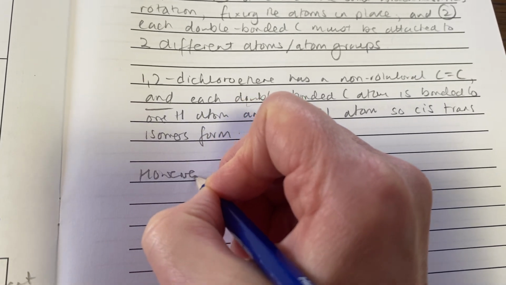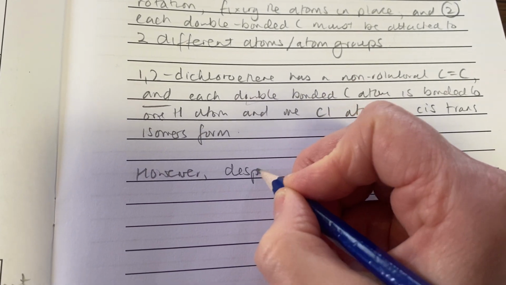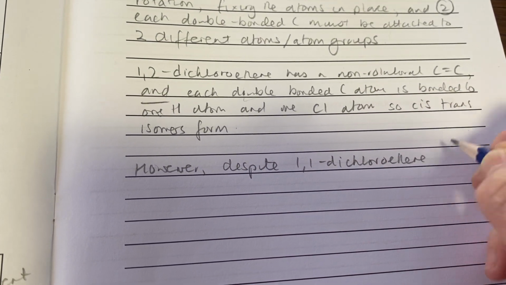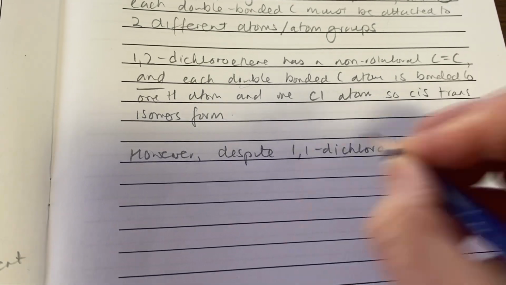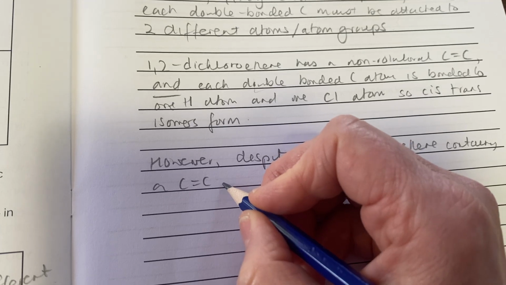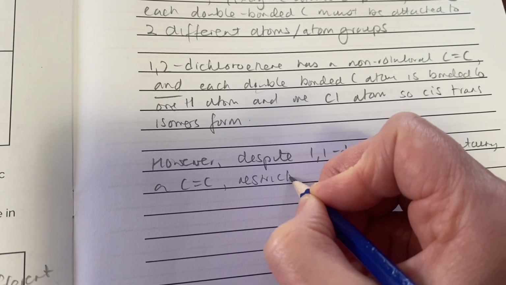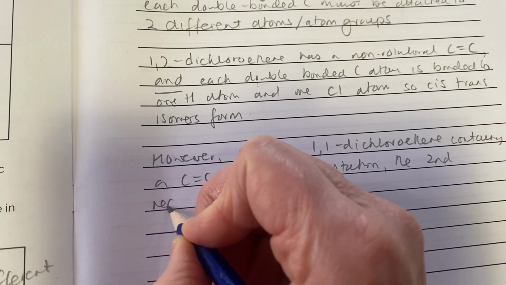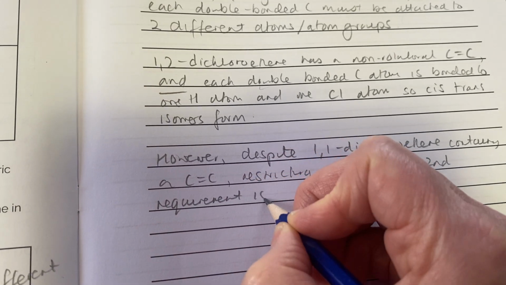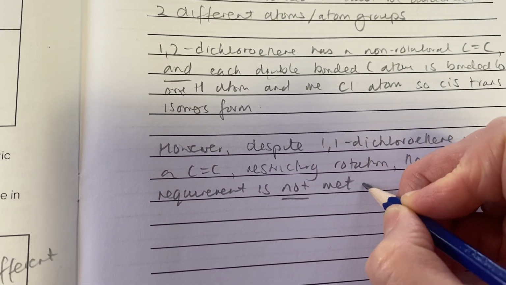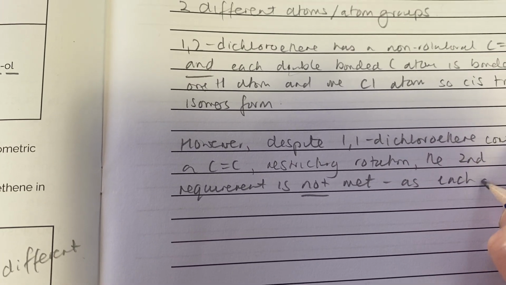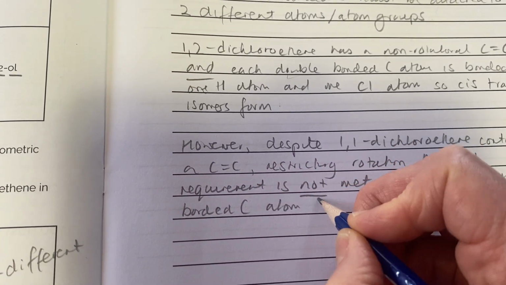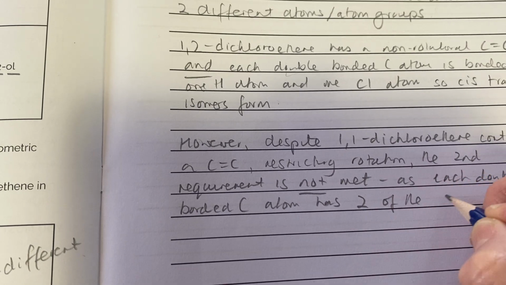However, despite 1,1-dichloroethene containing a carbon-carbon double bond, restricting rotation, the second requirement is not met, as each double bonded carbon has 2 of the same atom.